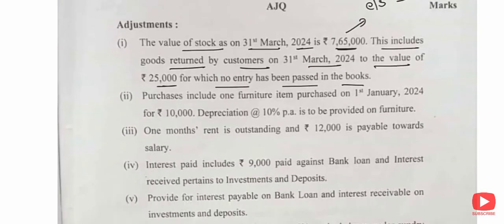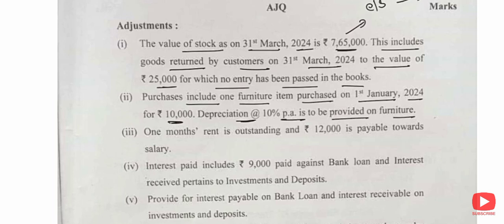Okay guys, next. Purchase includes one furniture item purchased on 1st January 2024 for 10,000. There was some steel table or something in your study material question. Depreciation at rate of 10% per annum is to be provided on furniture. Okay, so what we have to remember on this furniture, 10,000 into 10% into 3/12. That means 250 rupees depreciation. When you're calculating depreciation of furniture, remember this 250.